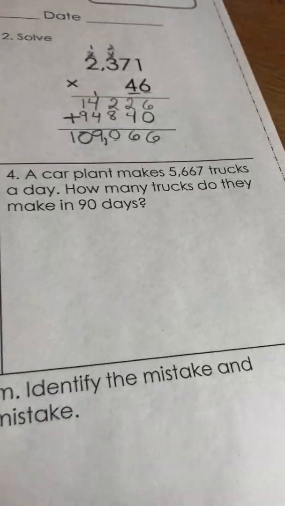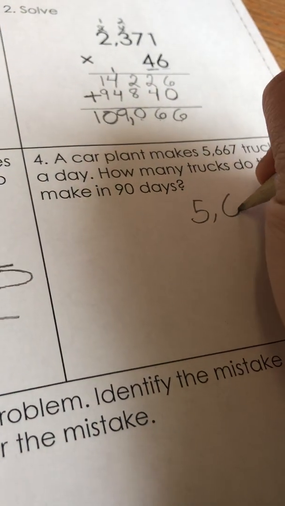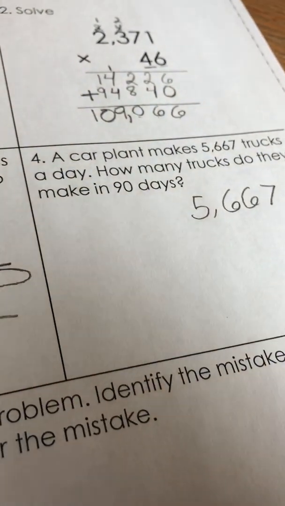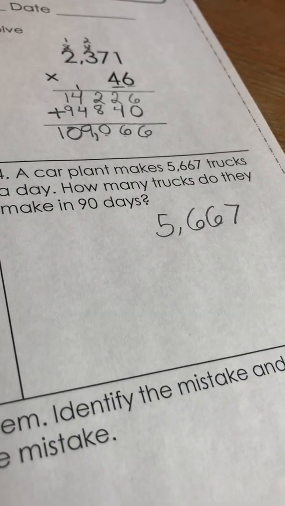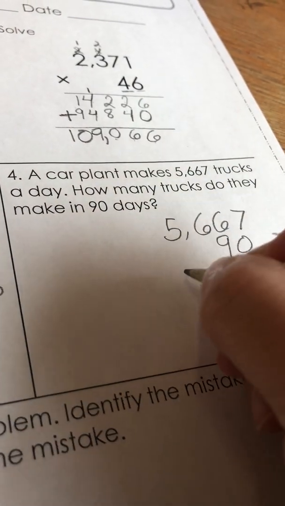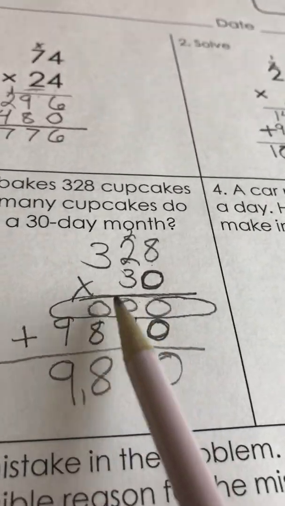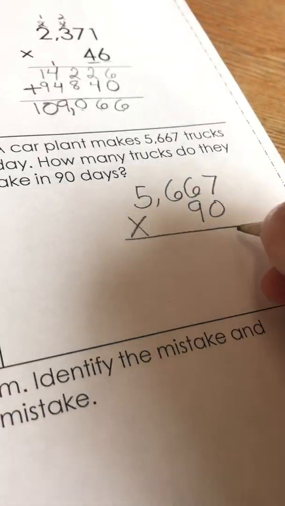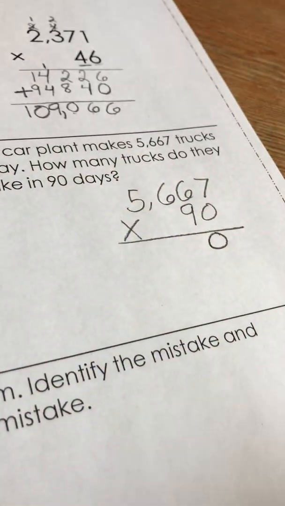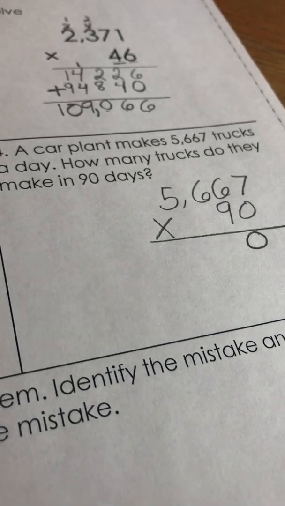Let's try this over here. A car plant makes 5,667 trucks a day. How many trucks do they make in 90 days? So I'm going to multiply that by 90. This time I'm not going to write these zeros here because it's kind of unnecessary. I'm just going to put my placeholder 0 and now go ahead and multiply my tens place.